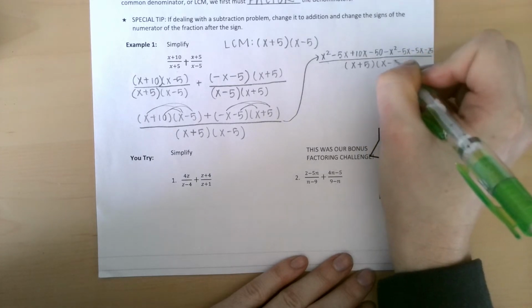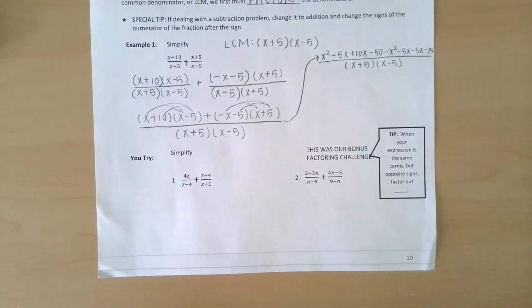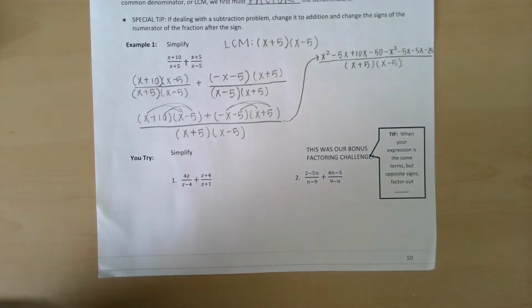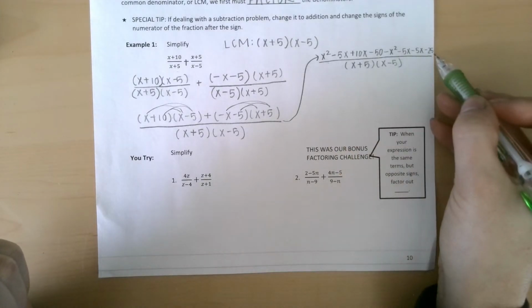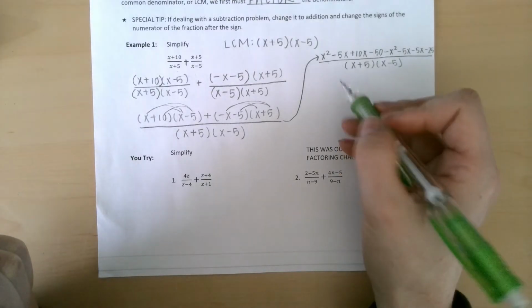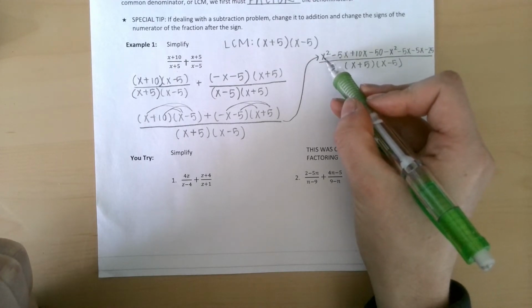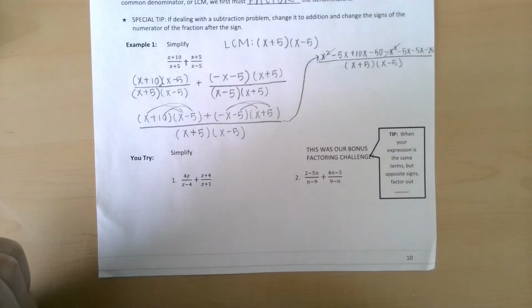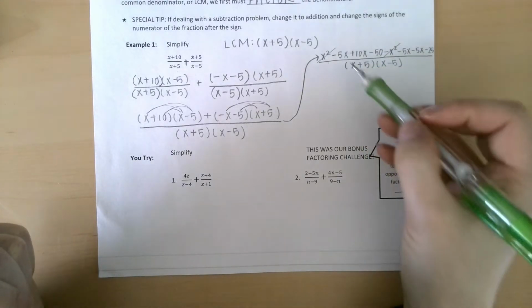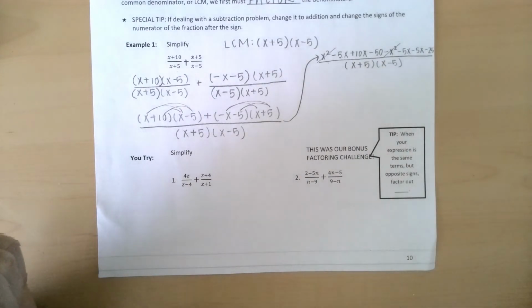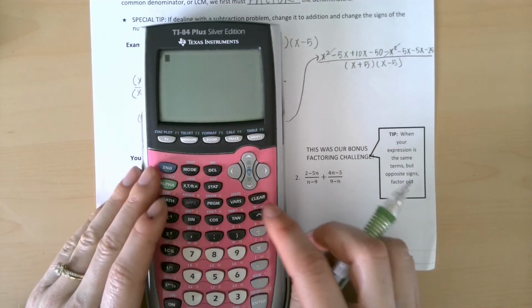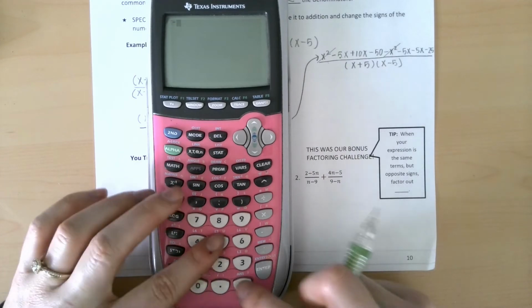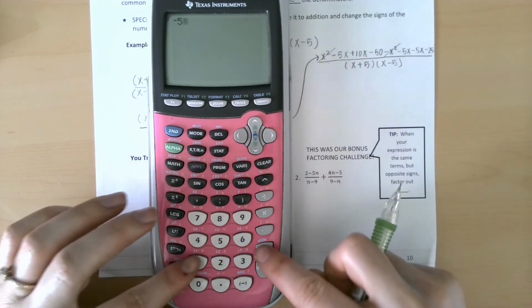Now, I know it looks pretty crazy, but from here, all we need to do is simplify, combine like terms on the top, or in the numerator of our fraction. So I'm going to start with looking for exponent of 2. I see x squared minus x squared. Those guys are going to cancel right out. I see a bunch of terms that just have x's, so I'm going to use my calculator here to keep everything straight. I have a negative 5x. I'm adding 10 more.